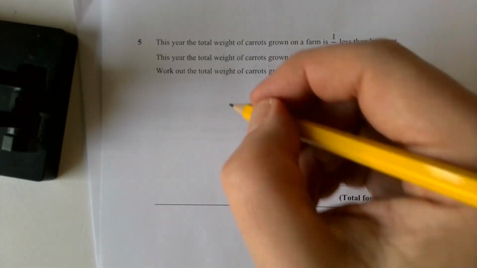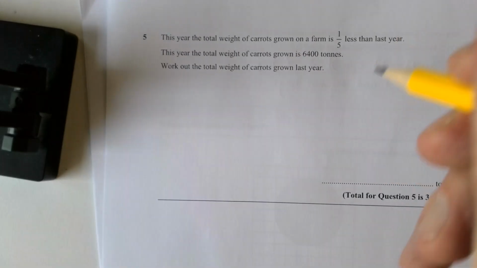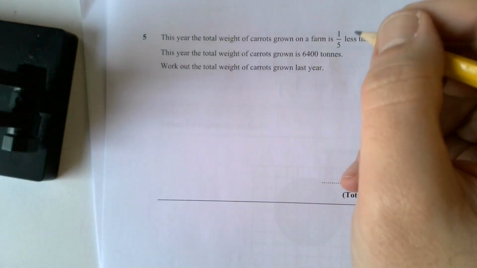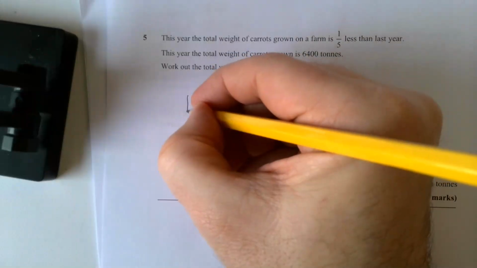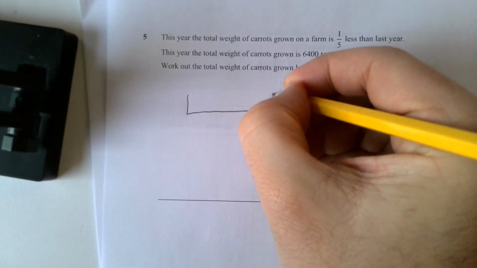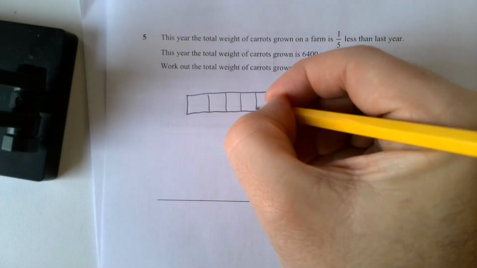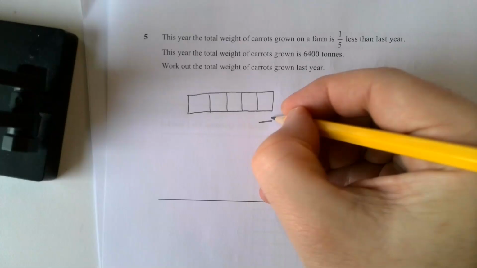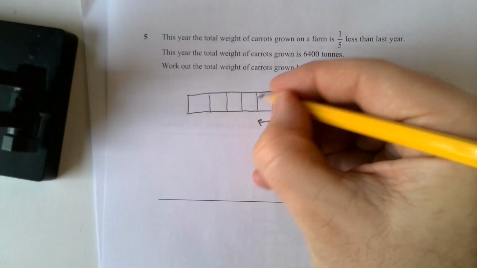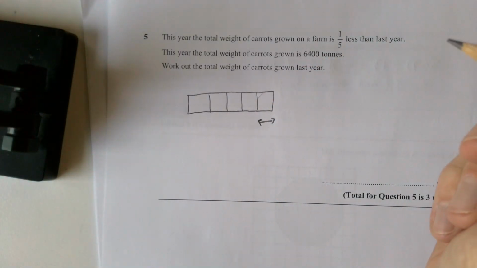Right, question 5. This year's total carrots on the farm is a fifth less than last year. The total weight of the carrots grown is 6,400 tonnes. Right, so let's just try and draw this picture. So this was how much there was last year, and I've got a fifth less than that.